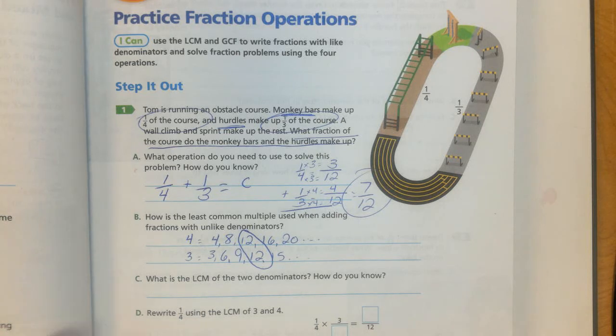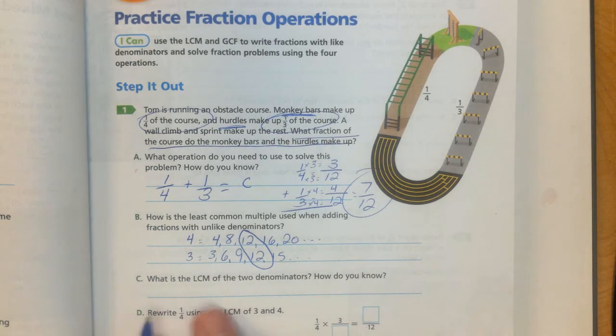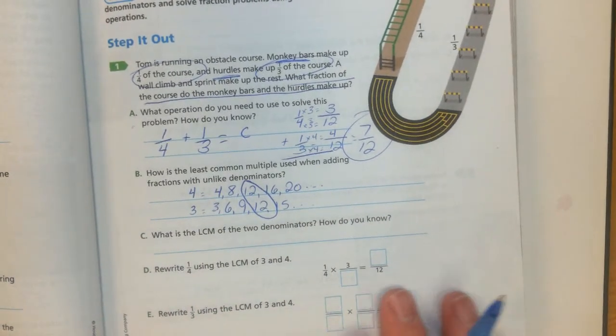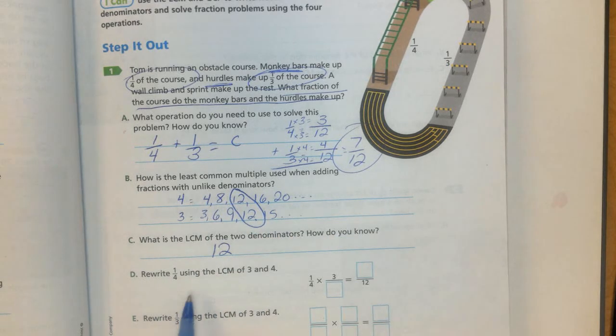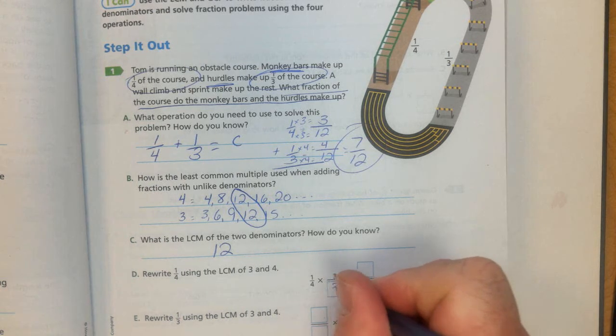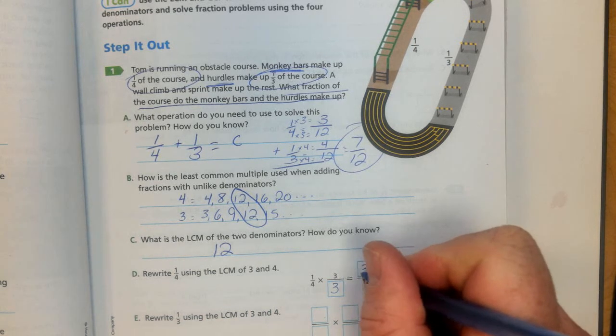I guess I got a little bit ahead of myself up here because I showed all my work for this portion down here. So we'll just slide through this next part. What is the LCM of the two denominators? We just said it's 12. And we rewrote the fraction 1/4 using the LCM, 3 over 3. So I've got this where I made 3/12.